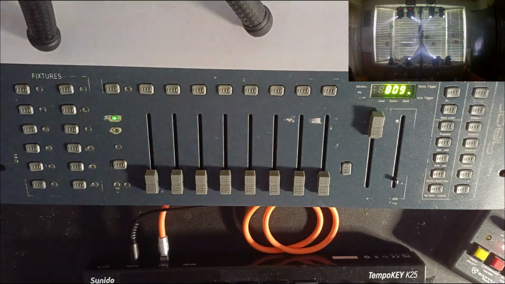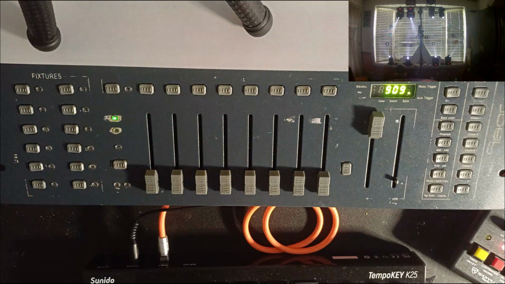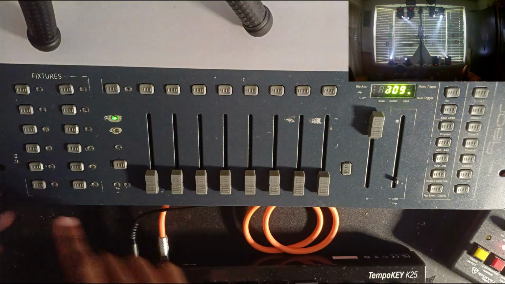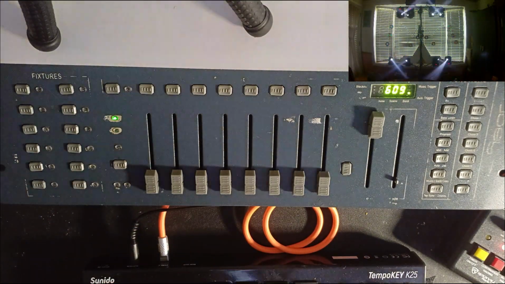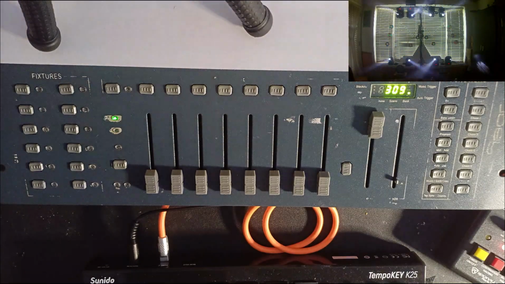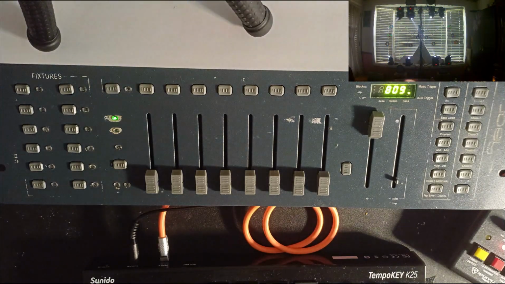And now I'm going to combine these. I'm going to combine both of these. And basically, all I have to do is add the pars and the strobes into it. And then add what colors you want. And yeah, I'll be right back. We'll make a complicated chase.